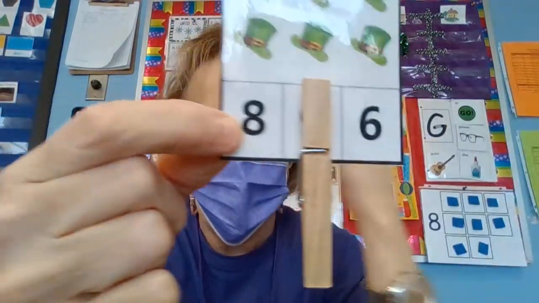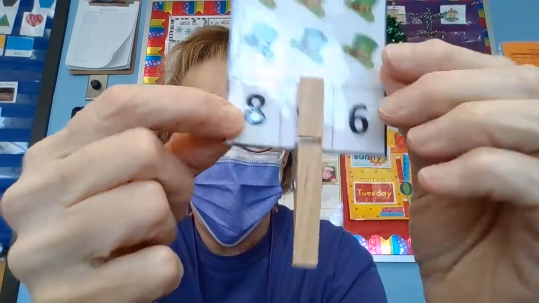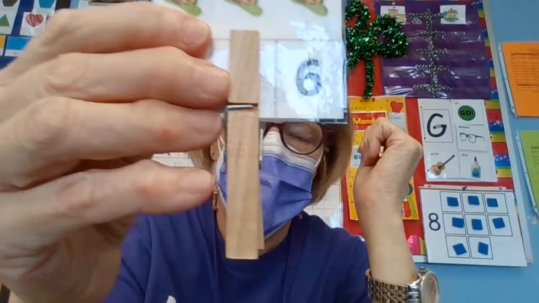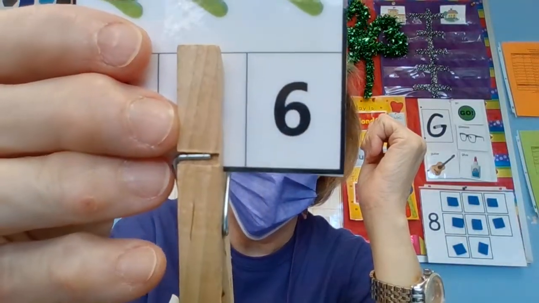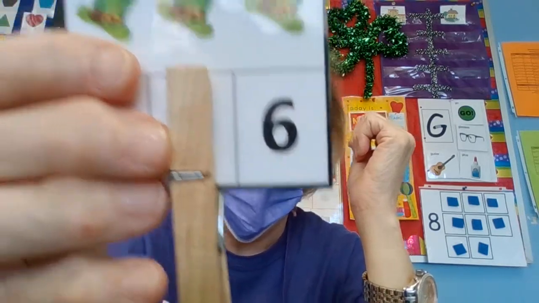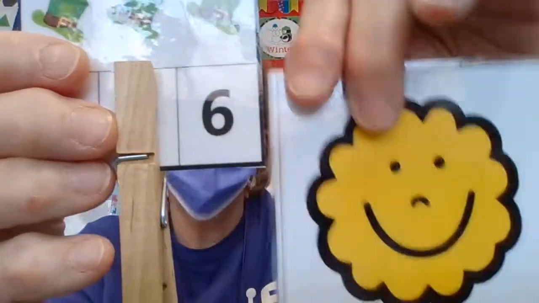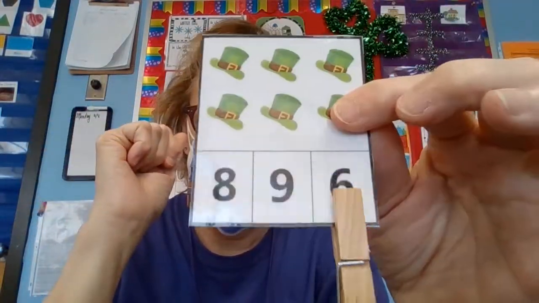So now we want to know which one of these is 6. Is this 6 right here? Or is this 6 right here? Which one's the number 6? Oh, there, no glare. So you said this one then. Yes, you are right. That is the number 6.